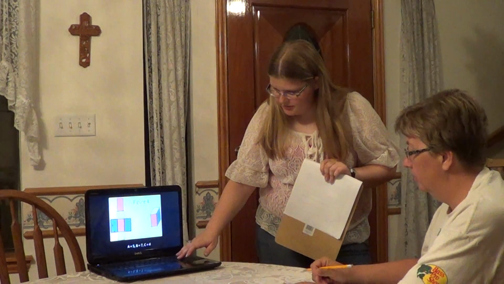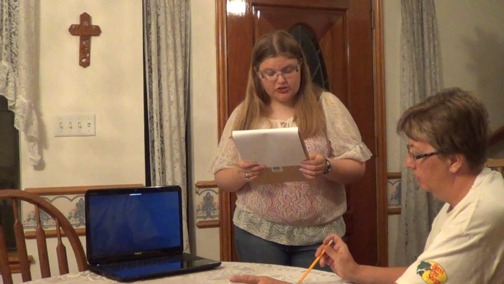Good job. Okay, cool. So today we talked about surface area. Surface area is the measure of the number of square units needed to cover the outside of the figure. And we learned how to calculate the surface area of a cube and a rectangular prism. The surface area of a cube is 6 times a squared, correct? Yes. And the surface area of a rectangular prism is 2AB plus 2AC plus 2BC, correct? Yes.